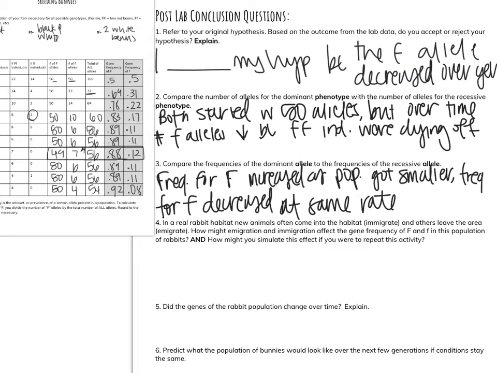So if we have new individuals coming in, then obviously that will affect the gene frequency. It won't stay consistent. It just depends really on how it's going to increase or decrease depending on which are coming in.